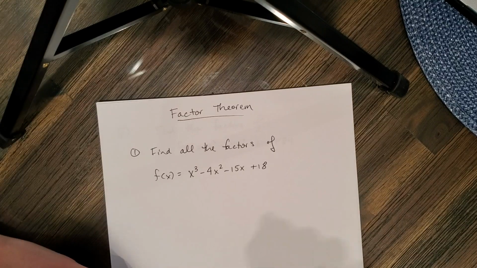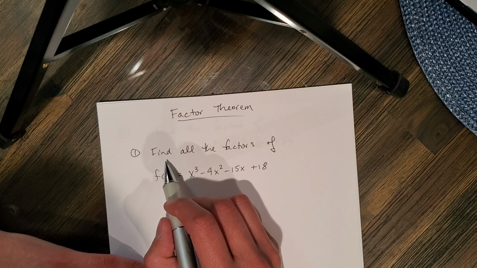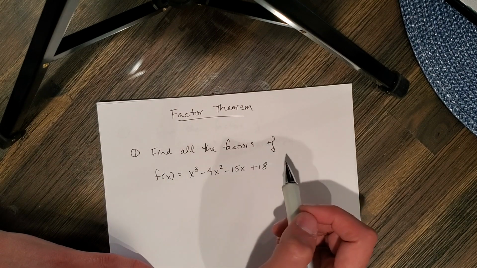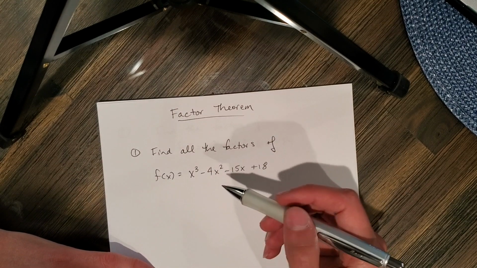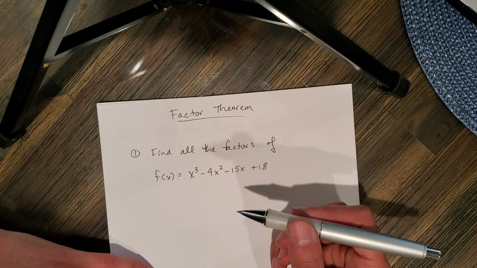All right, guys, so the factor theorem. Now we're going to be using synthetic division the same way we did the other day to find zeros, but this time we're actually going to go one step back. We're going to do one last step than we did on Friday.